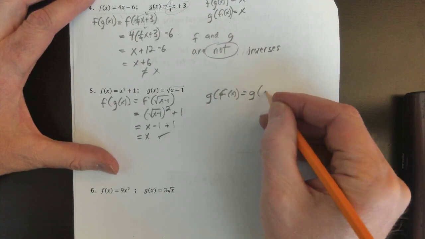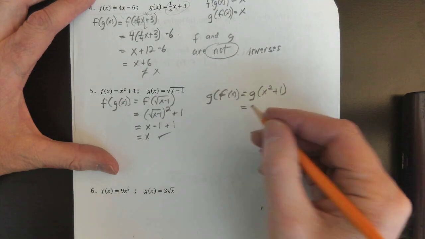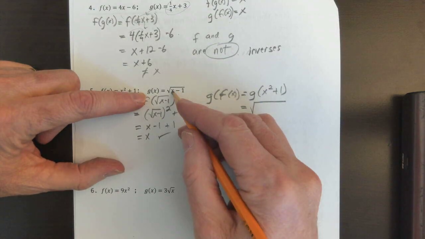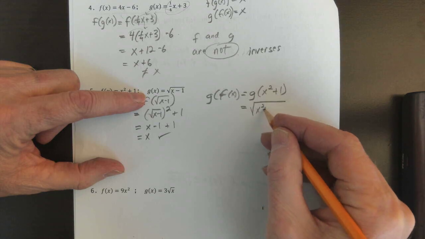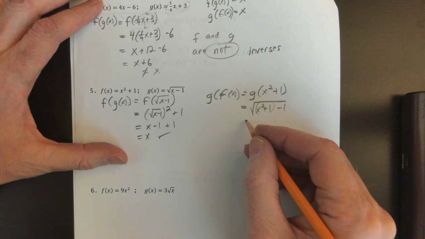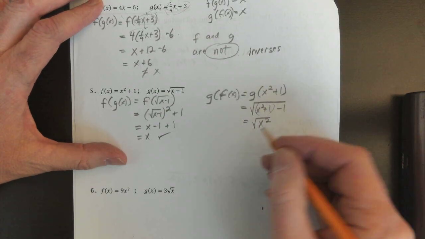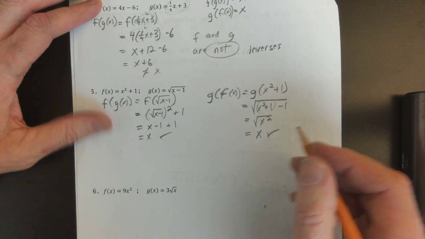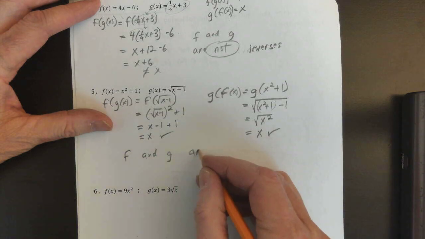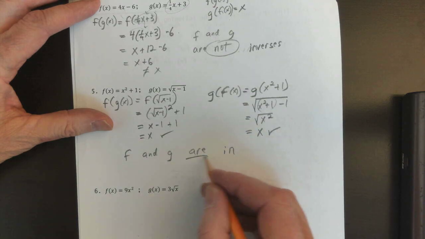That's g of x squared plus 1. So we're going to take the x out, put x squared plus 1 in its place, and then I have this minus 1. And x squared plus 1 minus 1 is x squared. And the square root of x squared is x. That checks. f and g, in this case, when they're defined like this, are inverses.